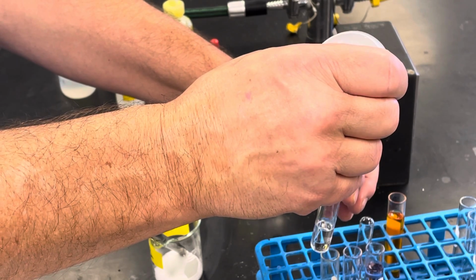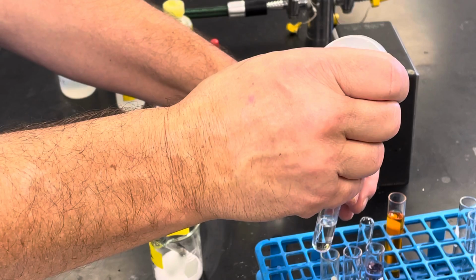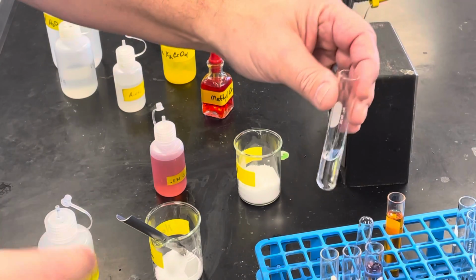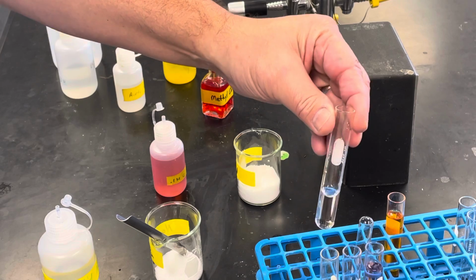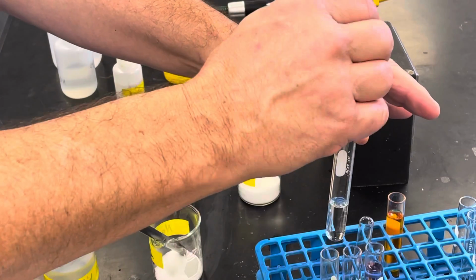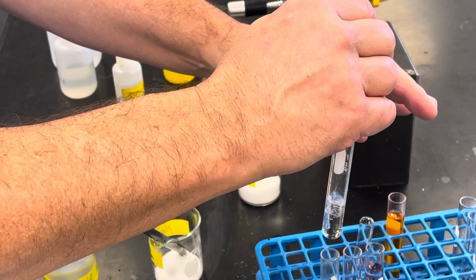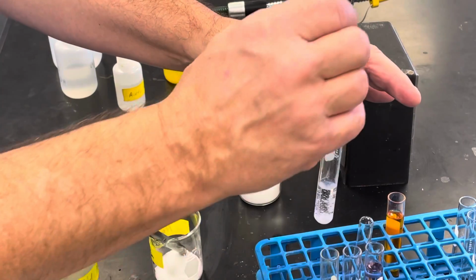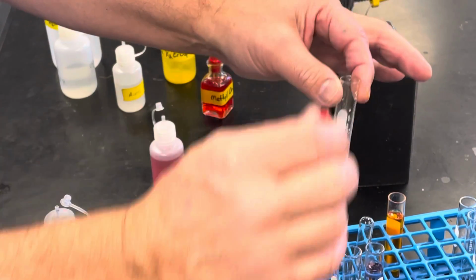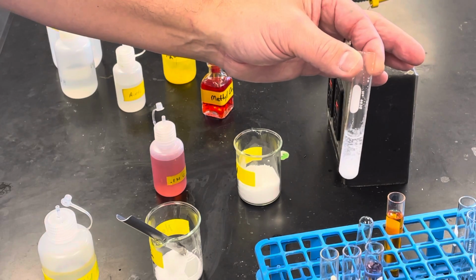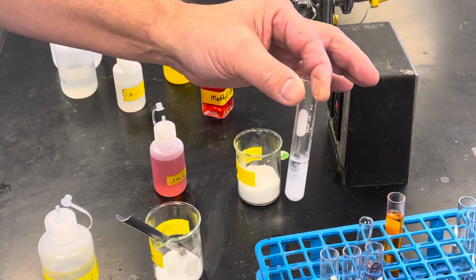I need a faster drip bottle. Okay, so there's about 3 milliliters. We're going to take some more of the concentrated HCl. Now, kind of watch it carefully as I put this into here. You can see it looks kind of like it's snowing. Okay? So a white solid is being formed.